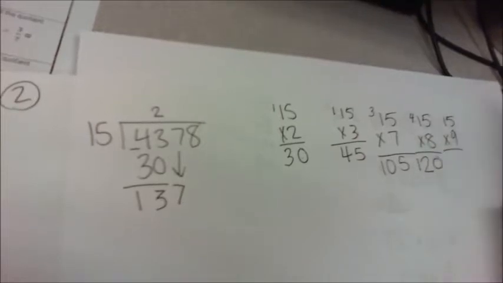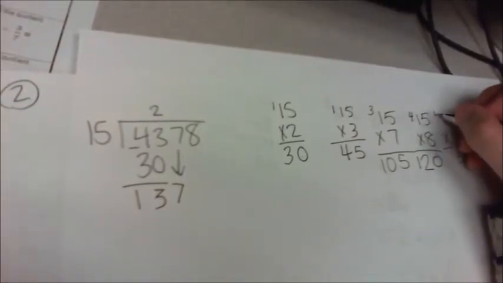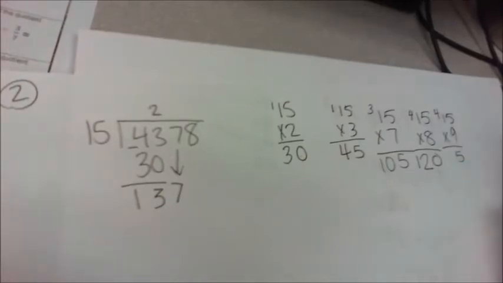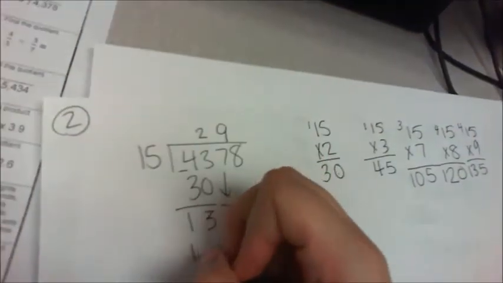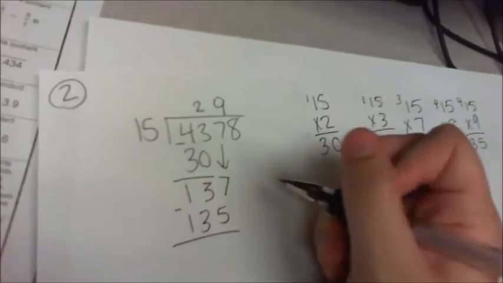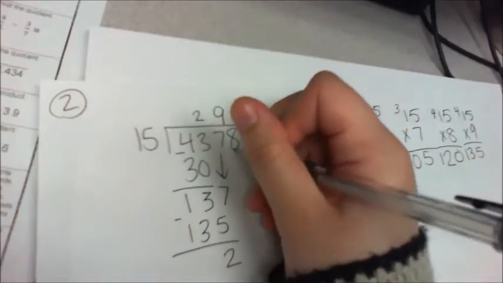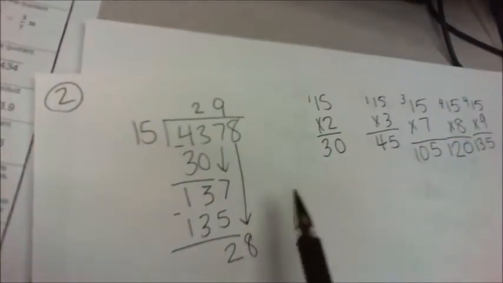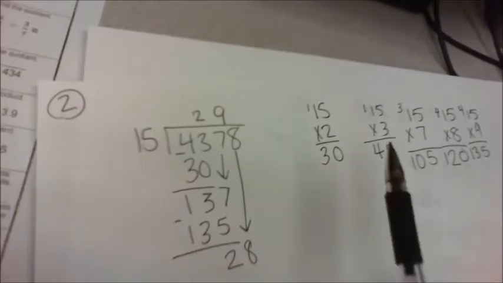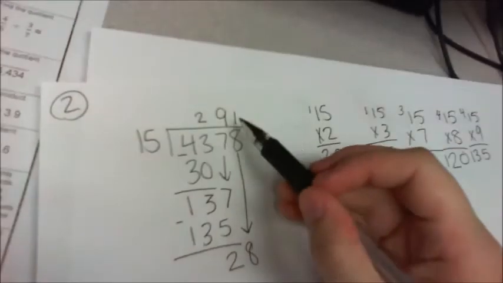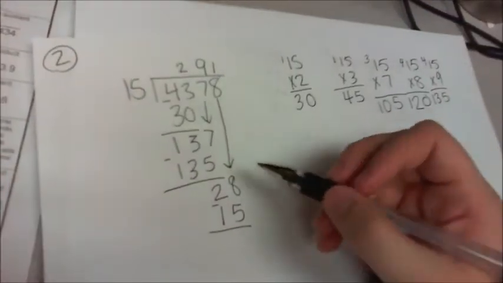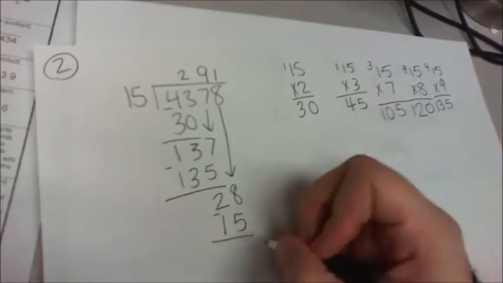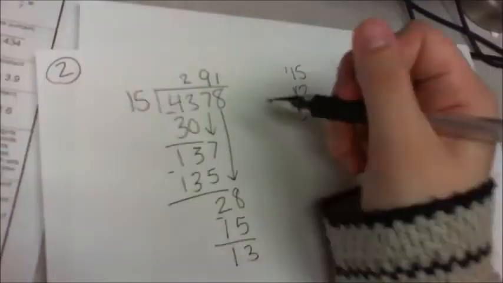15 times 9. 9 times 5 is 45, carry the 4. 9 times 1 is 9, plus 4 is 13. So that's the closest we can get, is 135. So 9 times, subtract, 7 minus 5 is 2, bring down the 8. We saw that 15 times 2 is 30, which is too big, so it means it's only going into it one time. 1 times 15 is 15. Subtract. 8 minus 5 is 3. 2 minus 1 is 1.